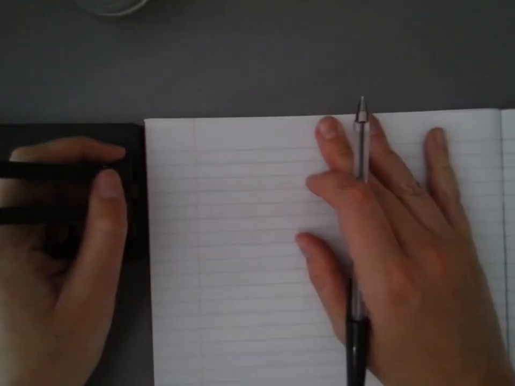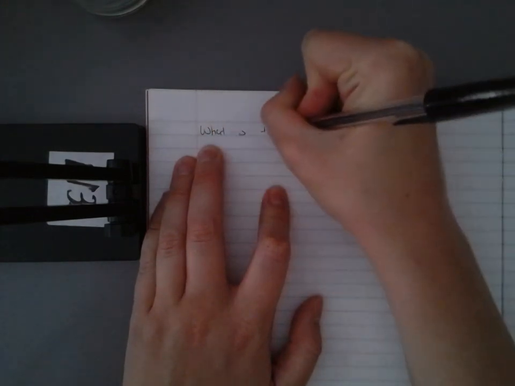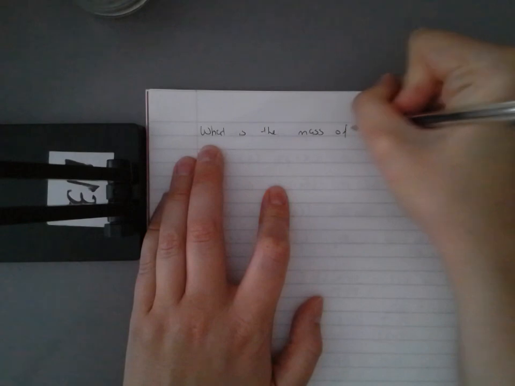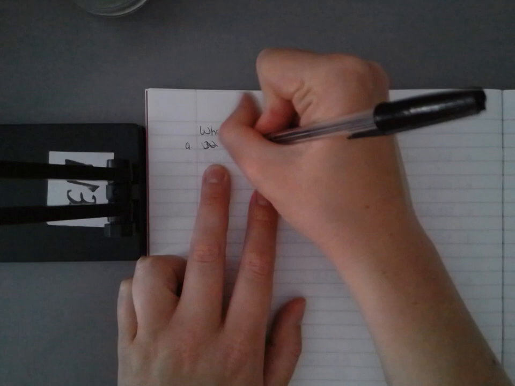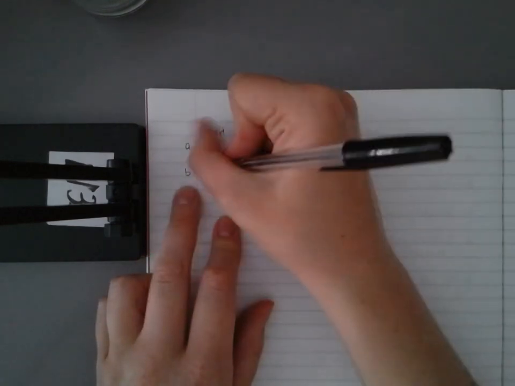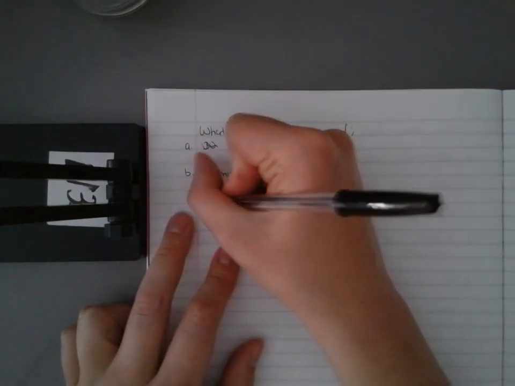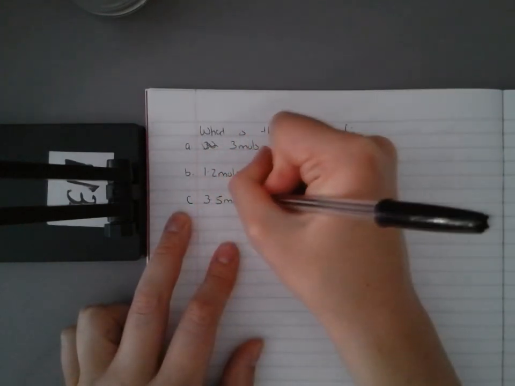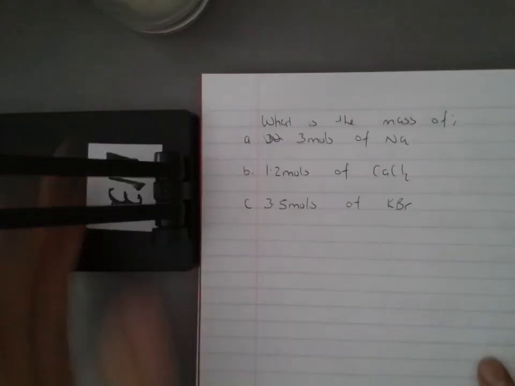So if they asked you, what is the mass of 3 moles of sodium? Or what is the mass of 1.2 moles of calcium chloride? Or what is the mass of 3.5 moles of potassium bromide? So they can ask you the question in this way instead. What is the mass of?